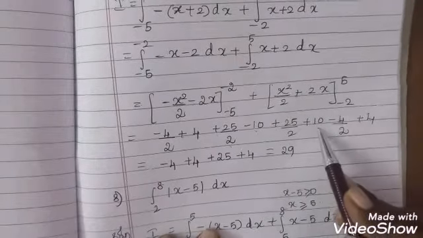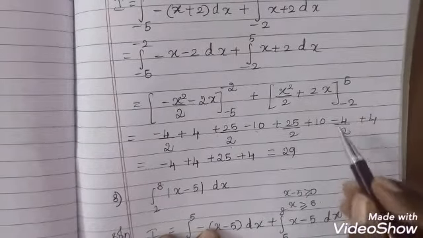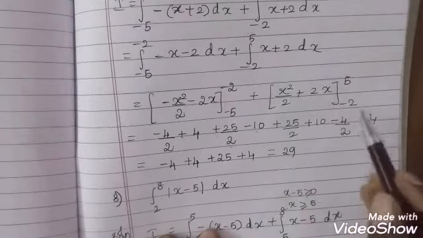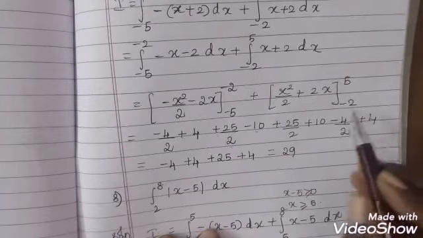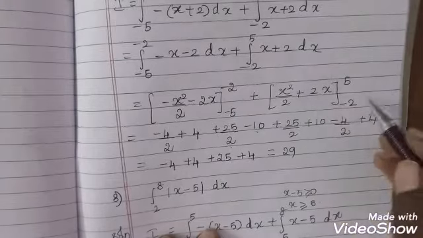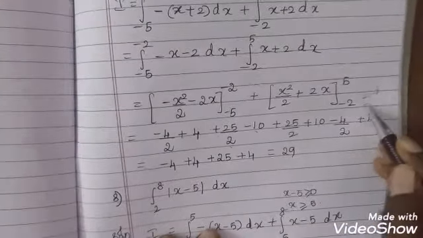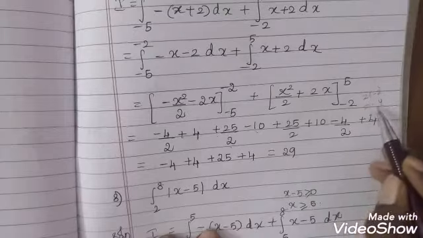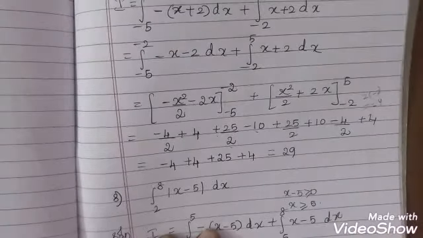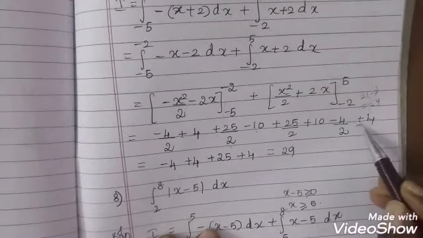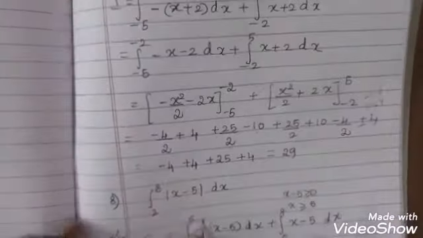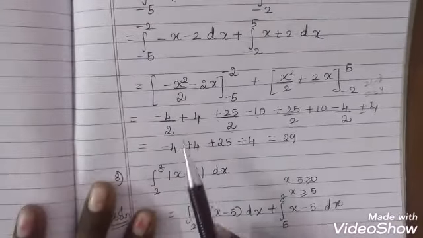Here, if you see, it is 10 minus the lower limit. Minus 2 the whole squared will give minus 4 by 2, minus the lower limit. When I put 2 into minus 2, you will get minus 4. Along with that, minus the lower limit, minus of minus will be equal to plus, so I will have plus 4. You understood?